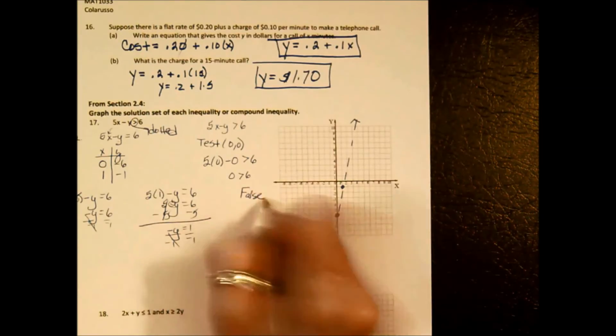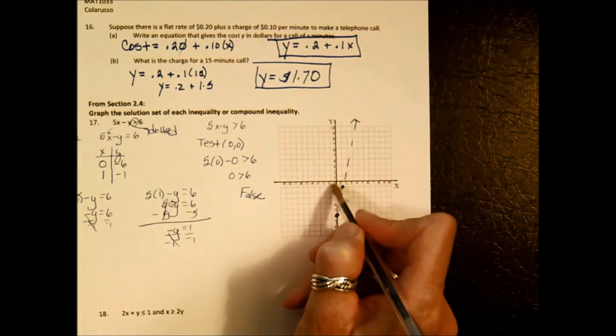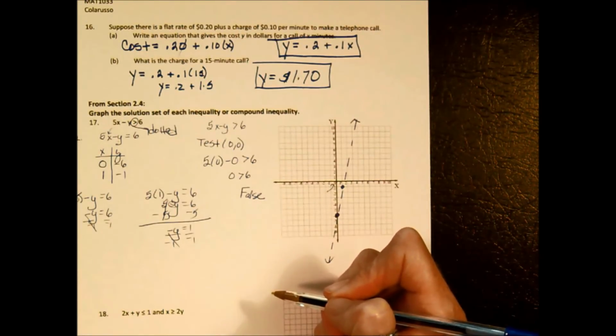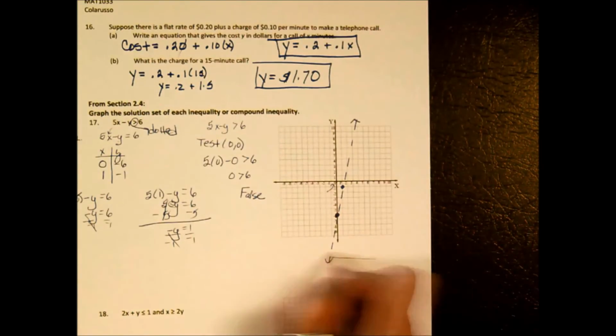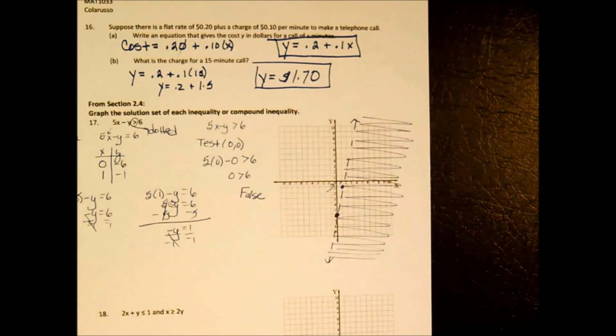So what that tells me is that the point that I tested, 0, 0, right there, is not accurate. It's not in the right region. So I'm going to shade the other region, the region that does not contain that point. So even though the point didn't work, it still tells me what region to shade.